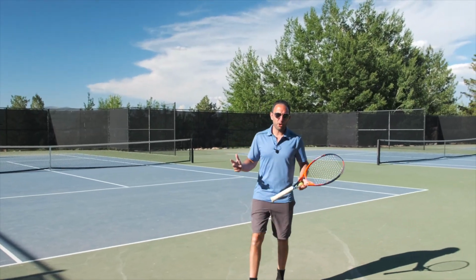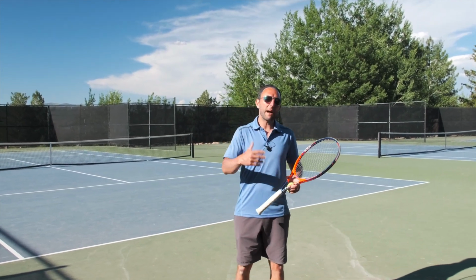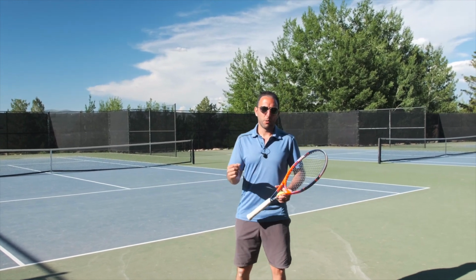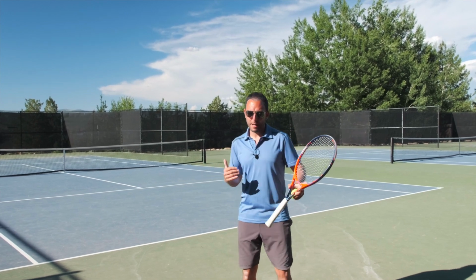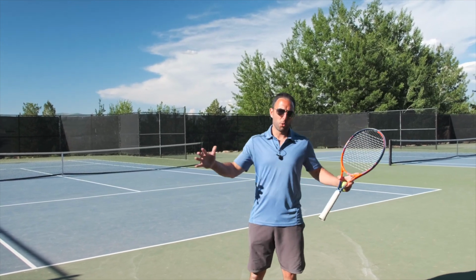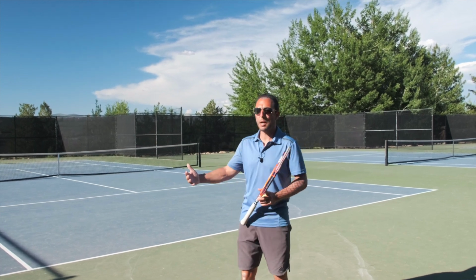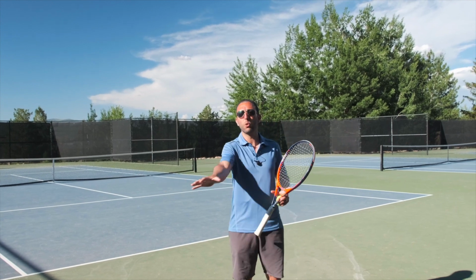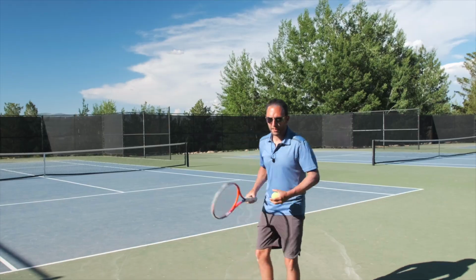Okay, so the first scenario, we're going to talk about being on offense. And again, going back to earlier in the video, we want to be using window 1. All right, so again, the purpose of this is, typically speaking, when I'm on offense, I'm generally inside the court. The court becomes shorter. I'm also hitting the ball bigger and harder to take more time away from my opponent. So it's extremely important that that ball stays in a lower window over the net. Otherwise, I'm going to miss long. So here's what that looks like.